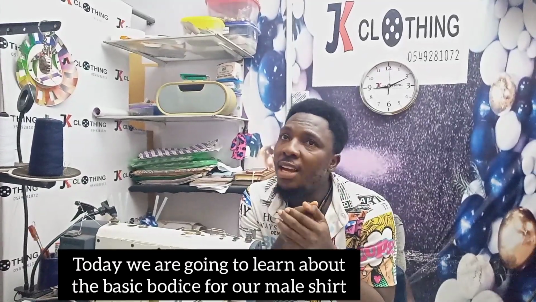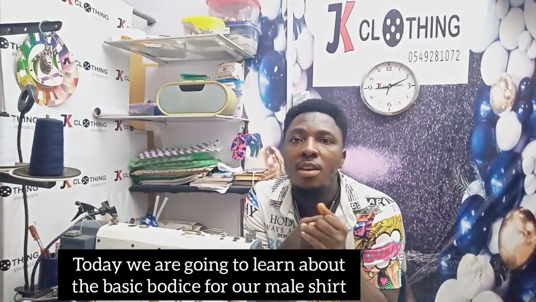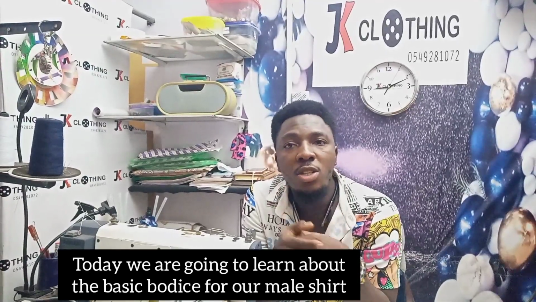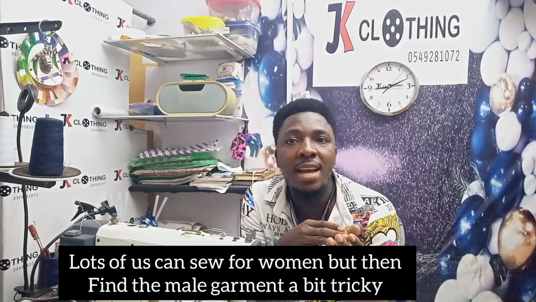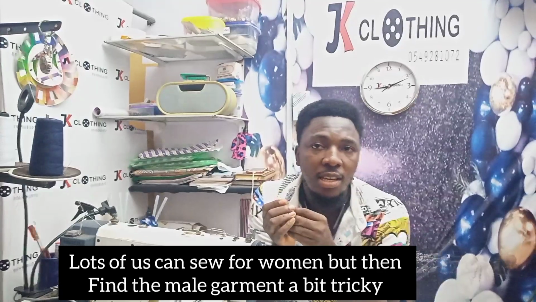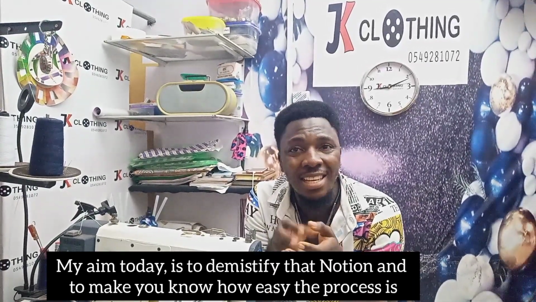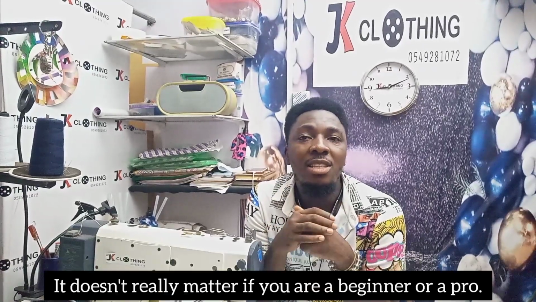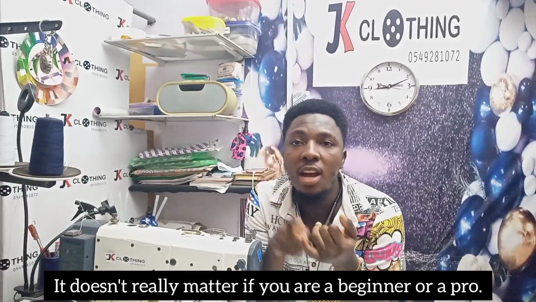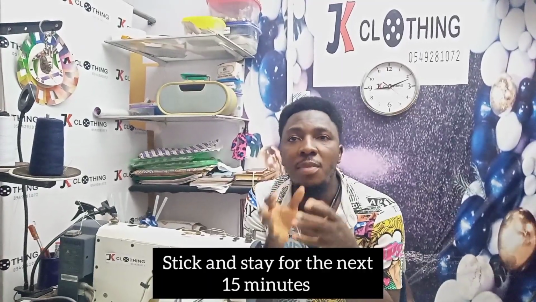Today we're going to learn about the basic bodice for our male shirt. A lot of us can sew for women, but then we find the male garment a bit tricky. My aim today is to demystify this notion and make you know how easy the process is. It doesn't really matter if you are a beginner or a pro. Stick and stay for the next 15 minutes. Let's do this.